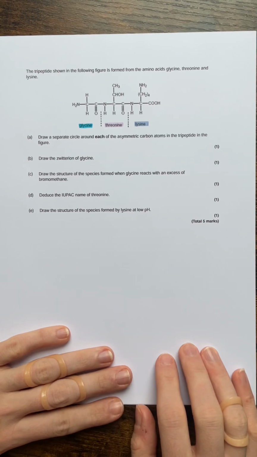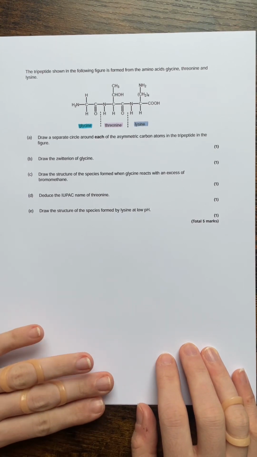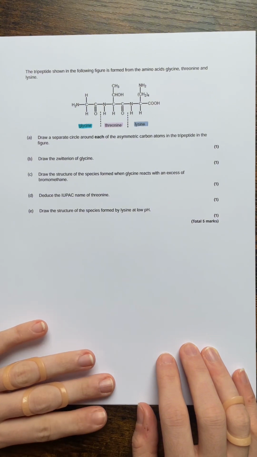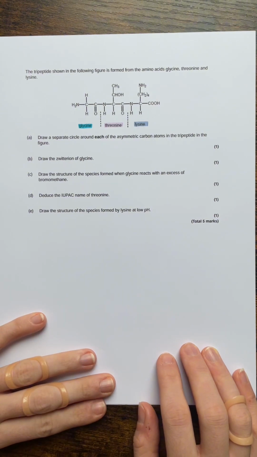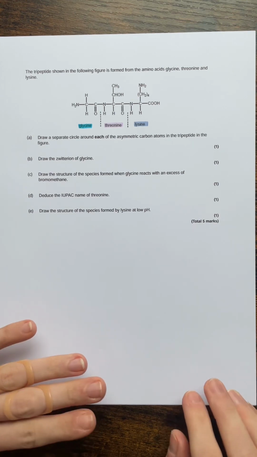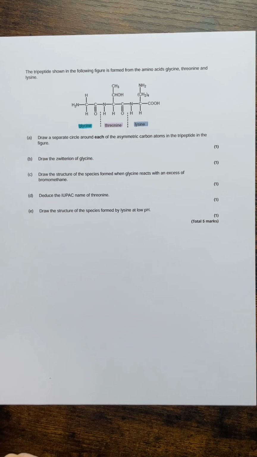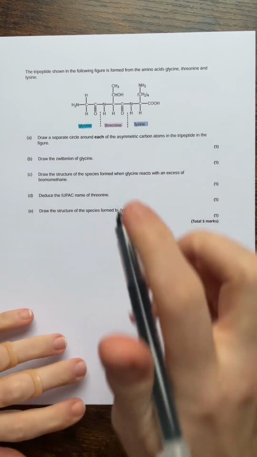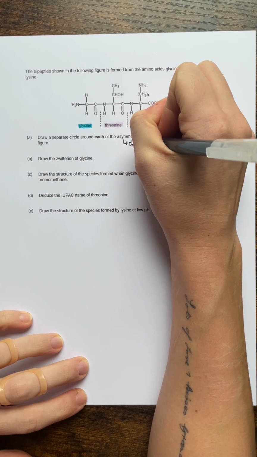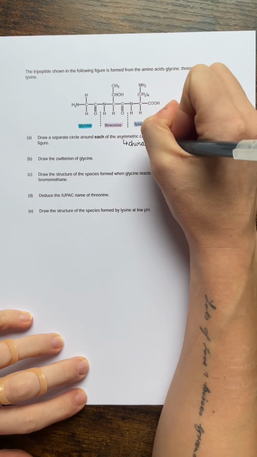So thinking about the tripeptide altogether, initially it says draw a separate circle around each of the asymmetric carbon atoms in the tripeptide in the figure. Now there may be more than one asymmetric carbon, and when we say asymmetric carbon, that's another way of saying chiral carbon. So essentially we're looking across the whole of our tripeptide and we are looking for as many chiral carbons as we can find.